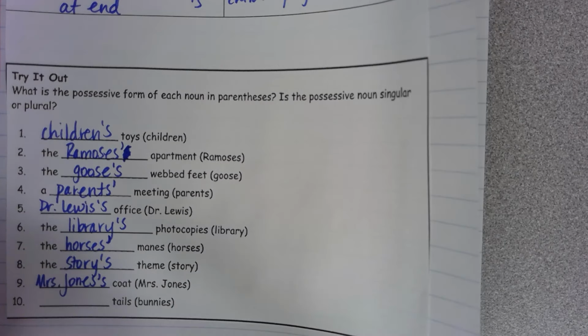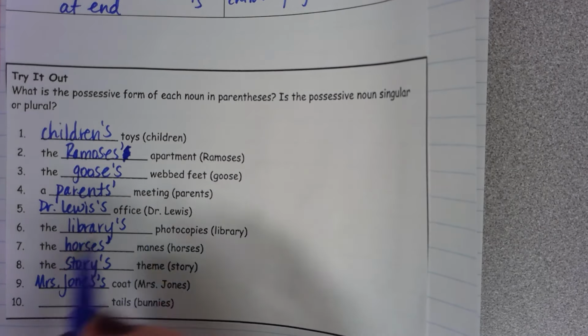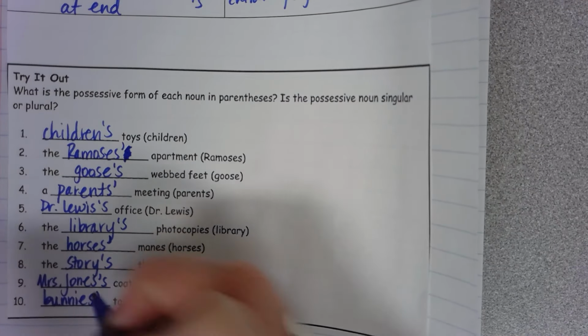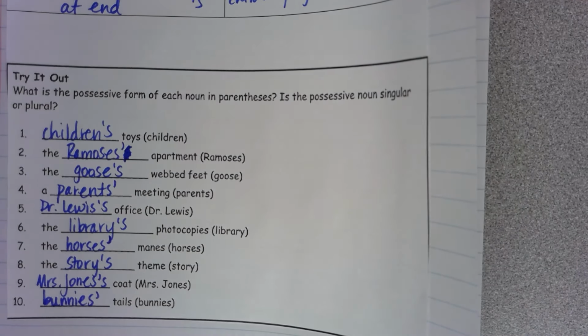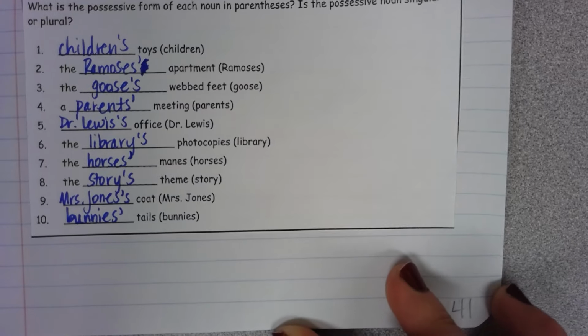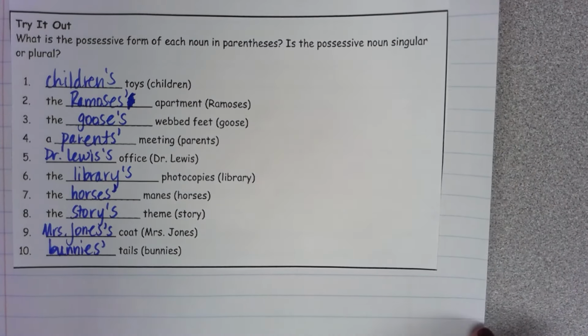Number 10, blank tails. So the bunnies' tails. So it shows that it's plural. There's more than one. So the bunnies' tails. Okay. All right, so that's all we have for the notes today. Actually, let's do one more thing down at the bottom. I lied. If you need to pause this video right now to finish this up and copy these down, you're more than welcome to. Otherwise, we're just going to write one more small thing down at the bottom.